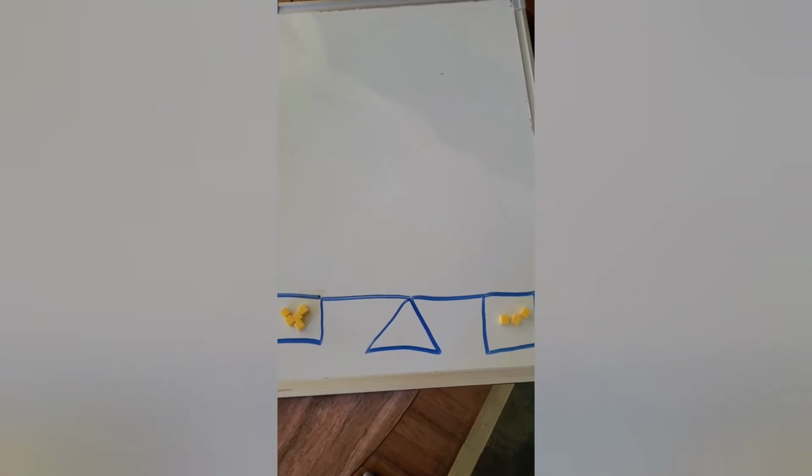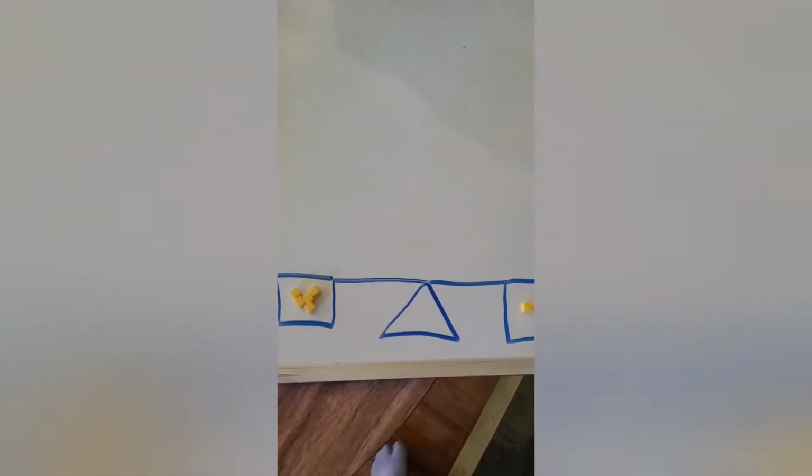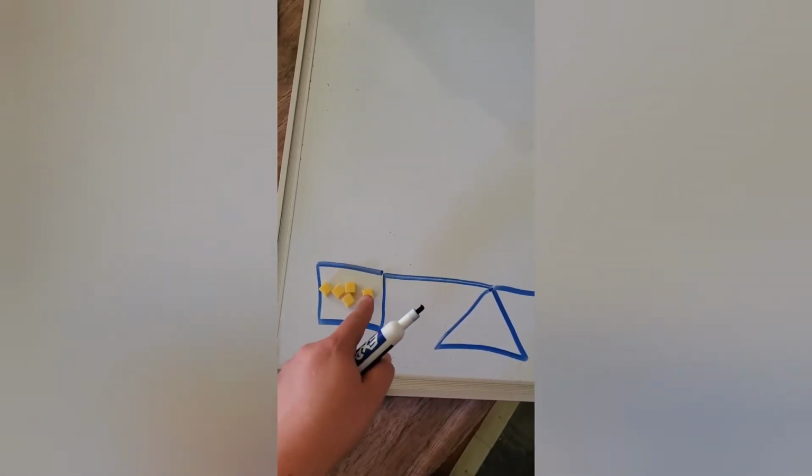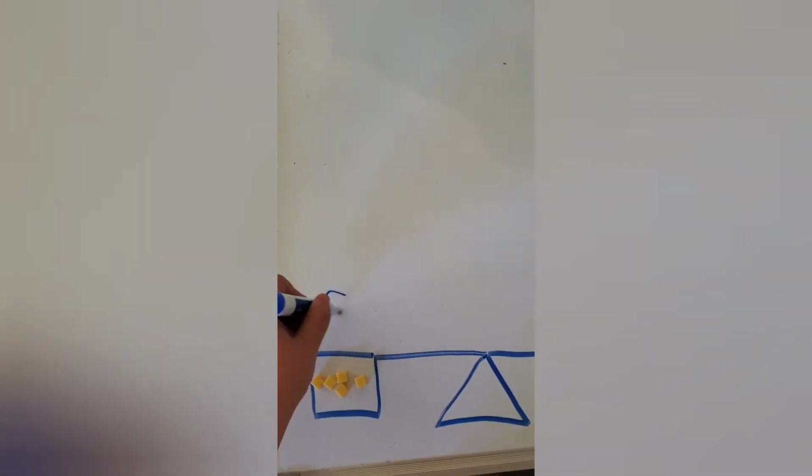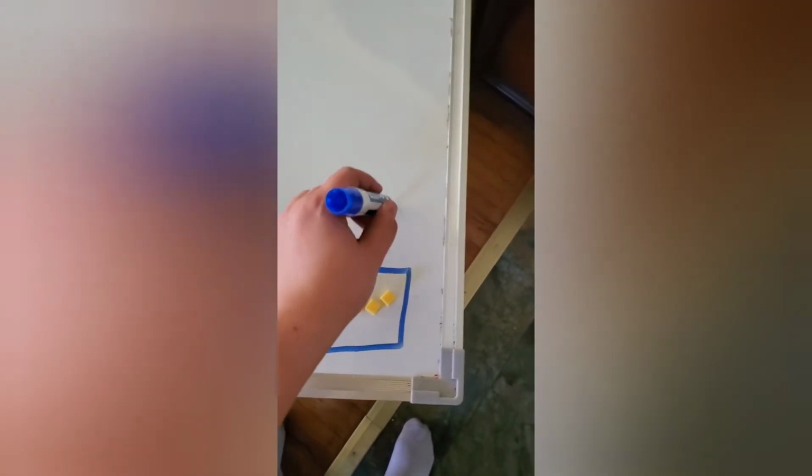So that's what we're going to have to do today. We have to find some missing numbers, but we're going to do it a little differently, okay? So now, as I said, we're going to do it different. I'm going to show you something on my board here. So right here, I have like a balance beam, okay? Over here on this side, I have 5 cubes. So I'm going to write a 5 up here. And over here, I have 3 cubes. Okay?